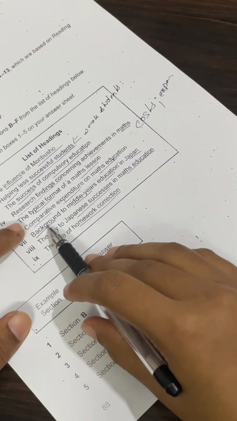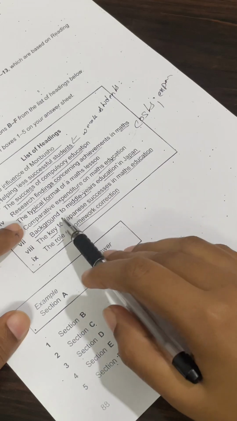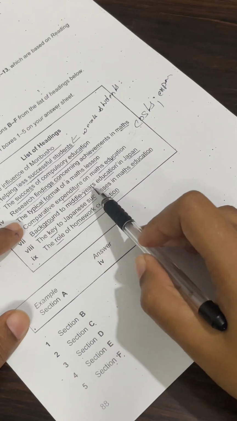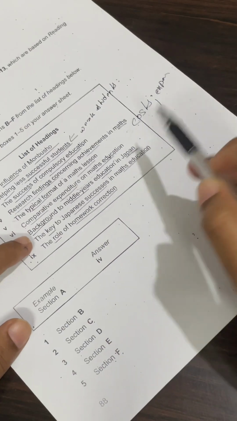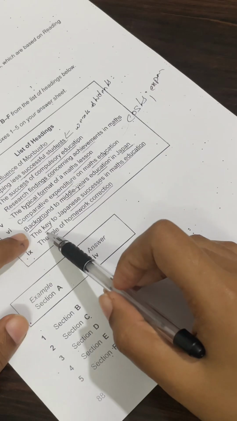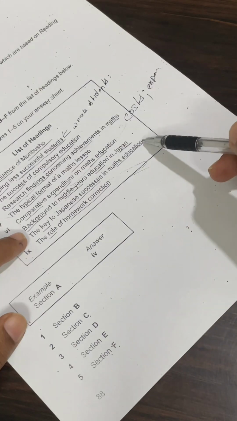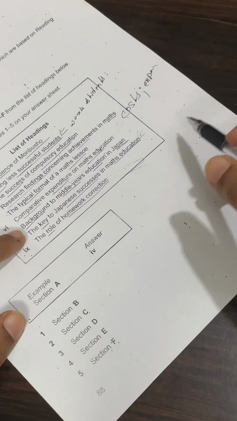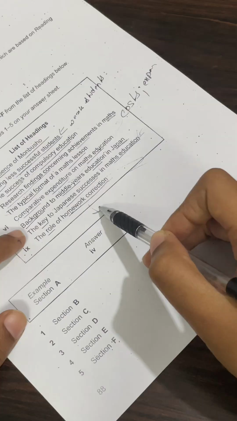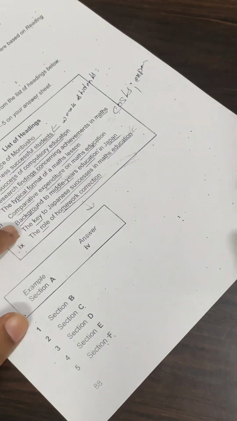For expenditure, they might say costs, expenses, something like that. After that, background to middle years education in Japan. Okay, so they will give you information or the introduction about middle years education in Japan. The key to Japanese successes in math education. So, what are the factors for the success of Japanese in math education? They will talk about that in one of the paragraphs. The role of homework correction. So, in one of the paragraphs, there will be discussion on the contribution made by the homework correction.